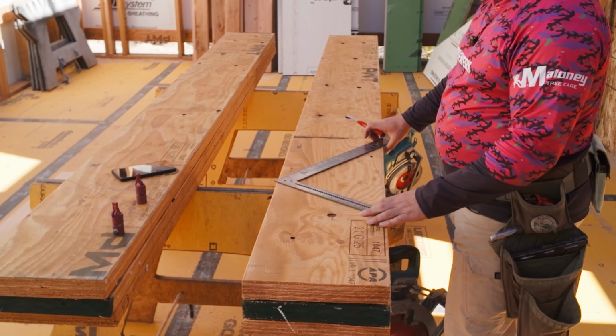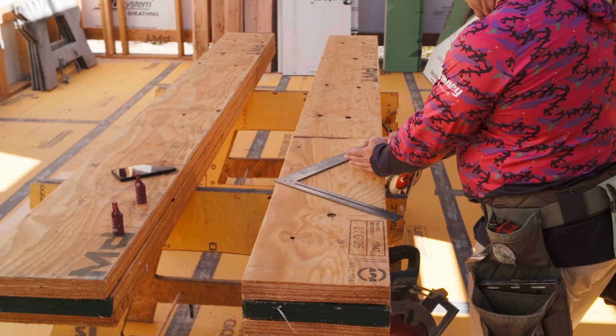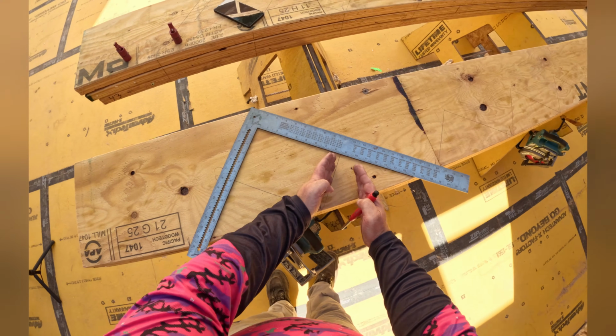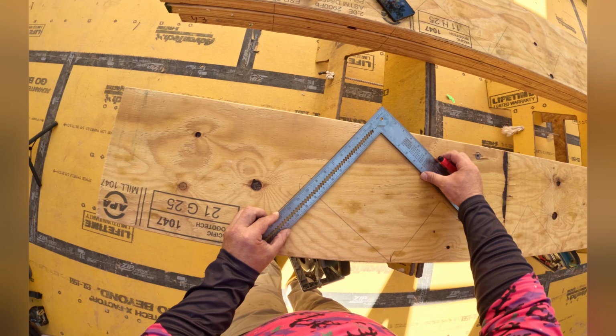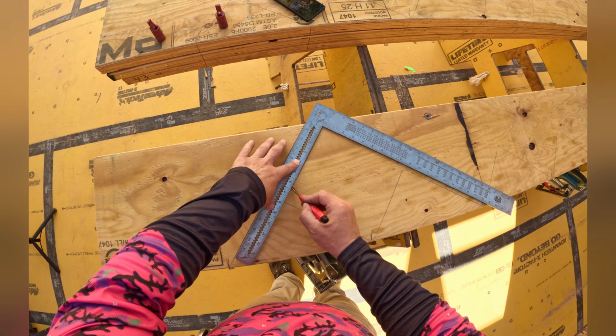Now, while I'm here at the top, remember I'm going to add riser material. I'm gonna use 2x8, that is 1.5 inches thick. So that means I need to subtract this off the back of the top of the stair.